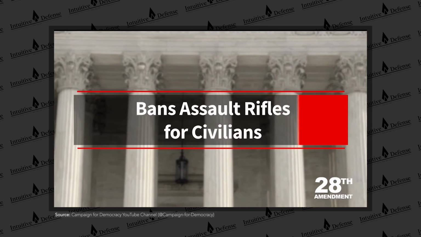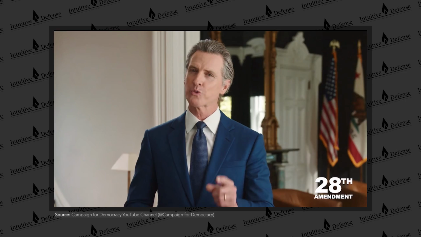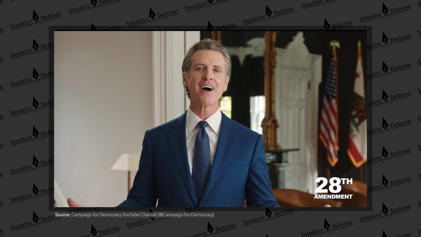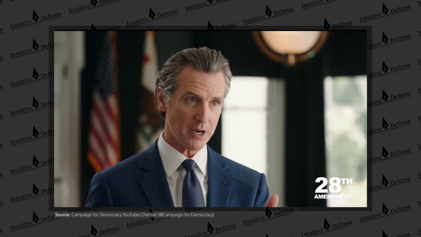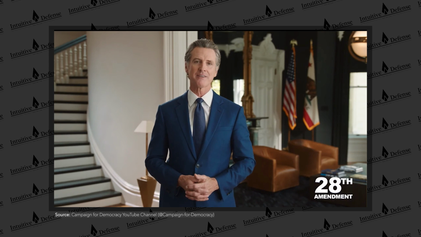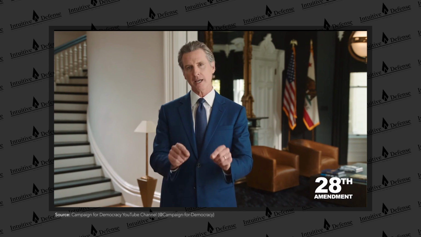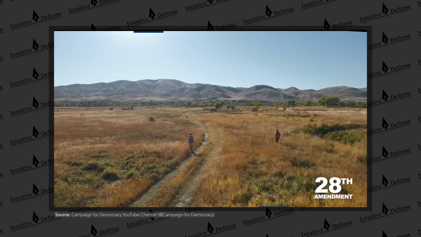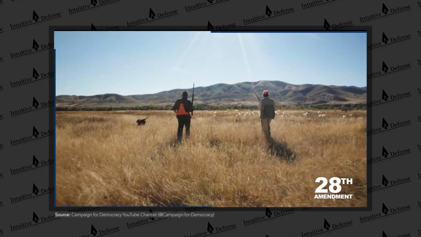And it bans civilians from buying assault rifles, those weapons of war our founding fathers never foresaw. This will guarantee states as well the ability to enact common sense gun safety laws while leaving the Second Amendment intact and respecting America's gun-owning tradition.